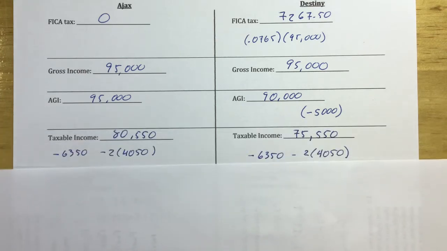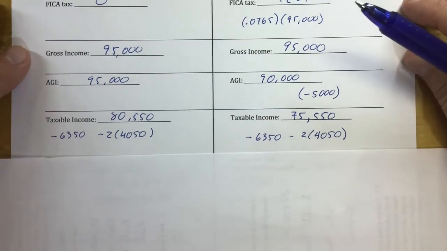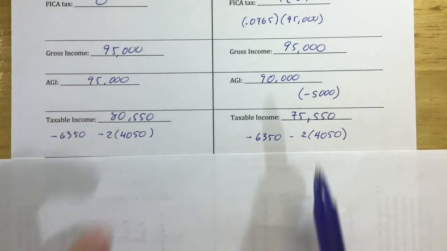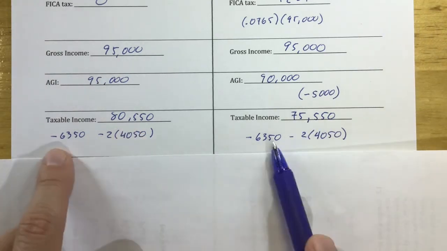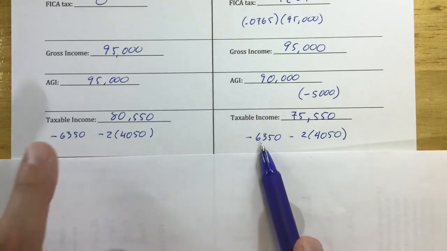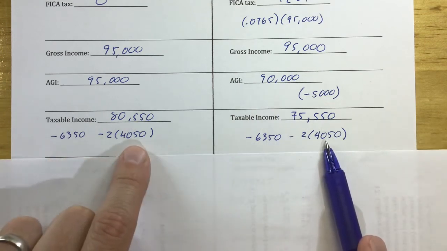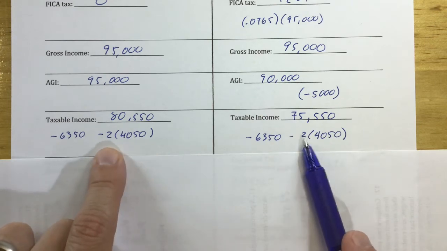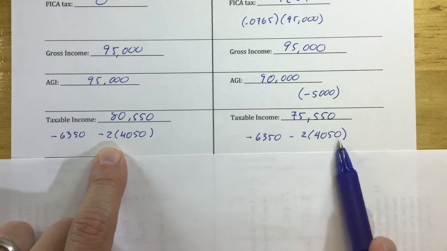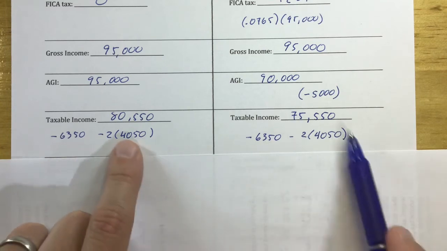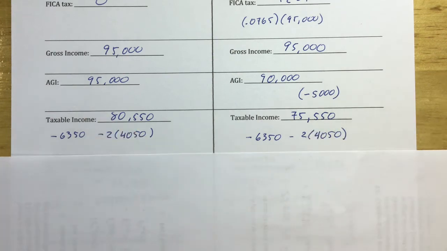Okay, so here's our taxable incomes. These are the end results that we're going to get because we do these things. They're both going to take a standard deduction. They're also both going to take two exemptions, one for themselves and then one for what I'm assuming is a child here. Okay, so it's 2 times the 4,050. Once you take all that away, this is what their taxable income is.